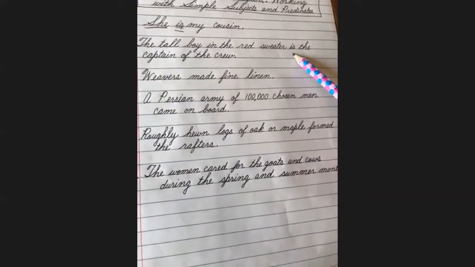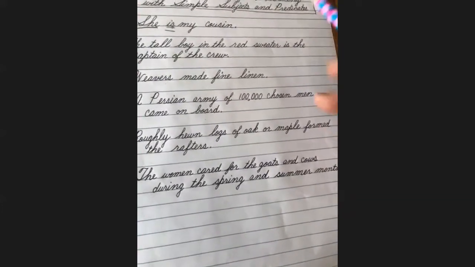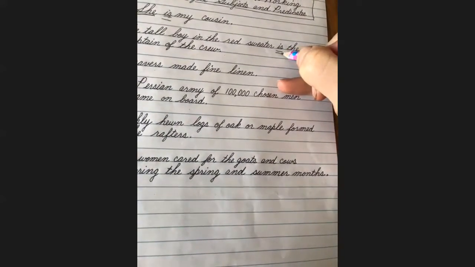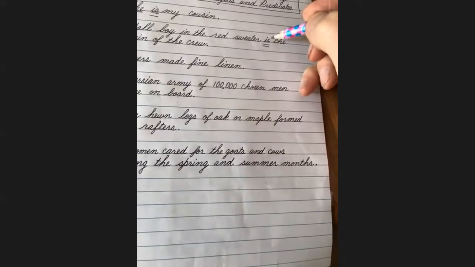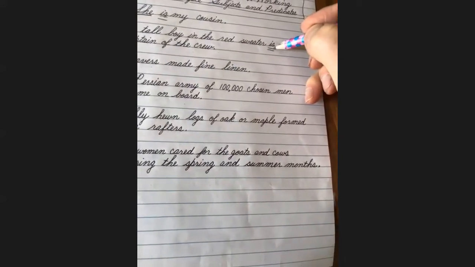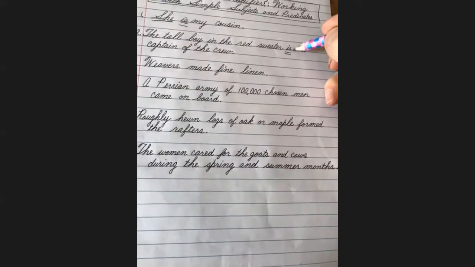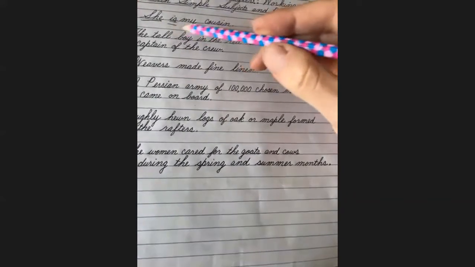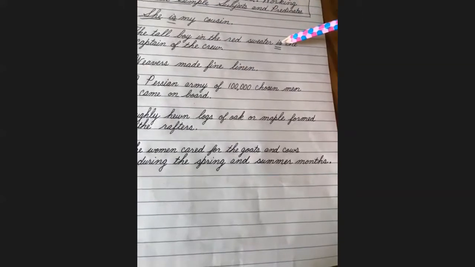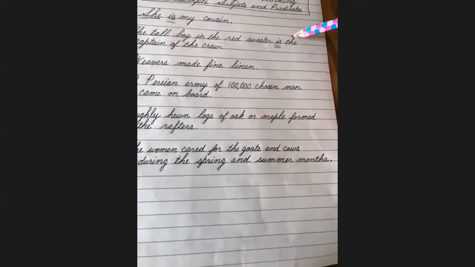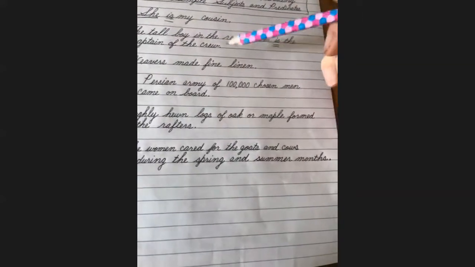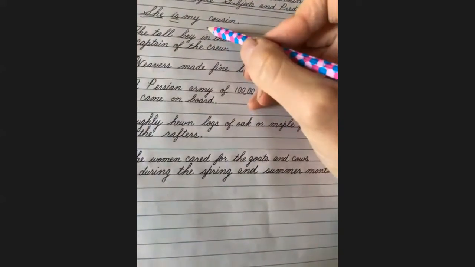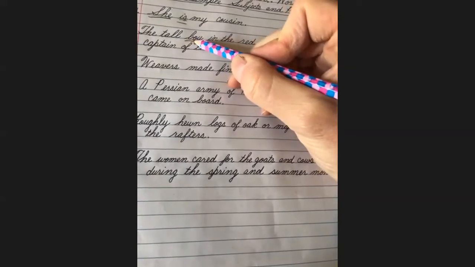Is on our list, isn't it? I'm going to underline twice the simple predicate or the verb. Who or what is? The tall boy in the red sweater is. What is the captain of the crew? The boy is, isn't it? I'm going to underline boy once.